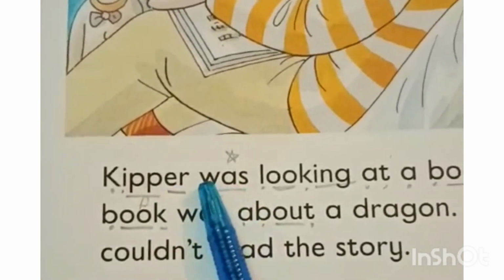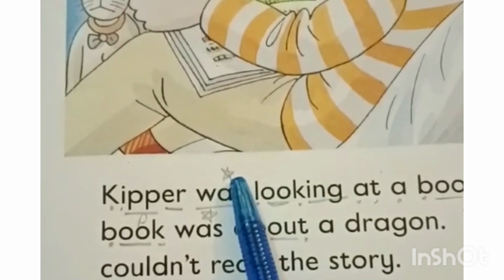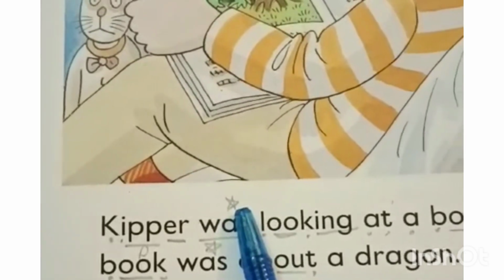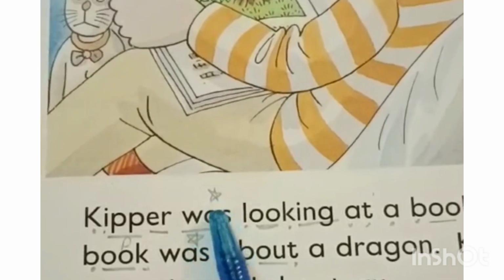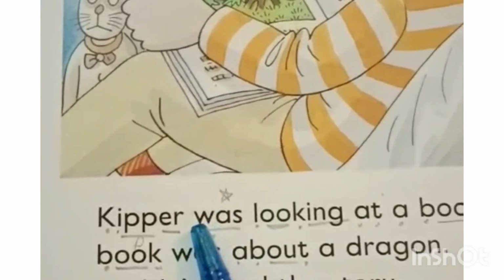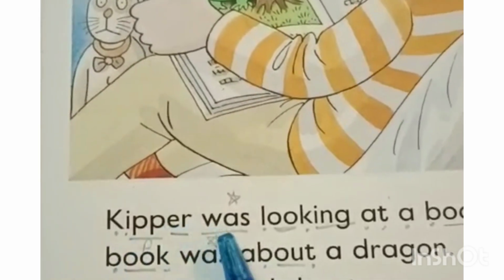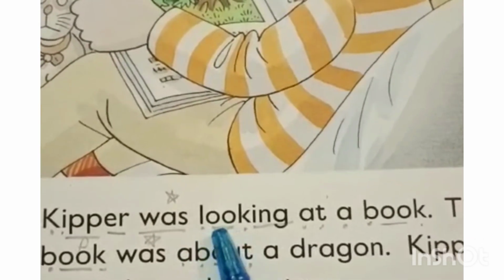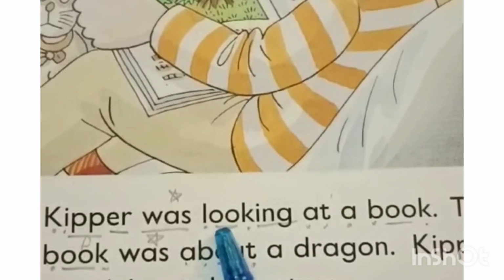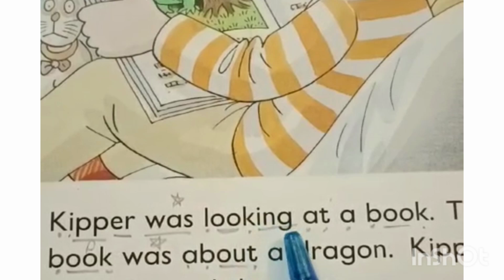Kipper. Okay, whenever we put the star on the top, it means the word is tricky. We will not read that word with the sound, but we will read that word as it is. W-A-S, was. Kipper was. L. Double O is making the sound of oo. L, oo, k. Look. ing.